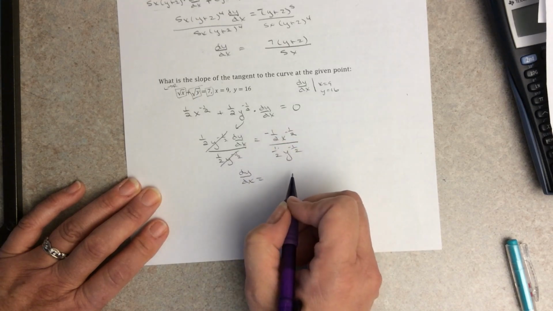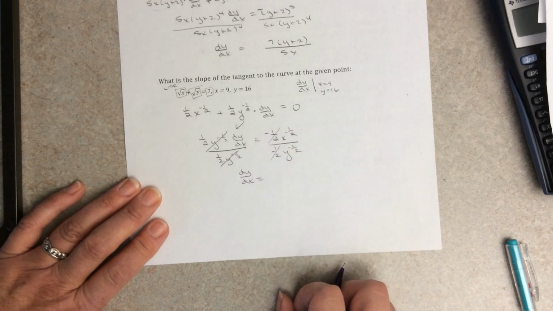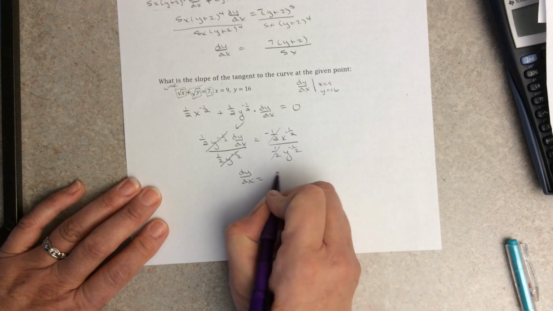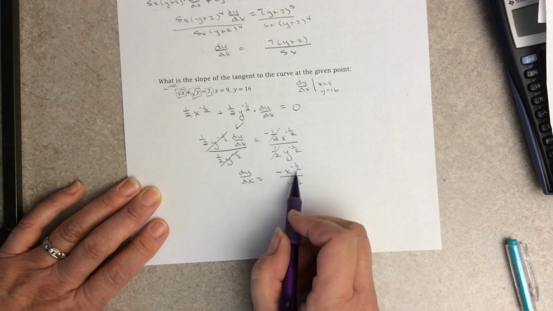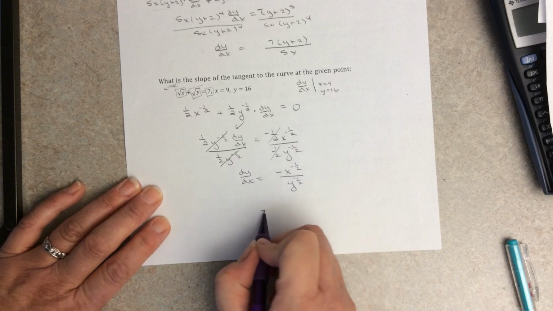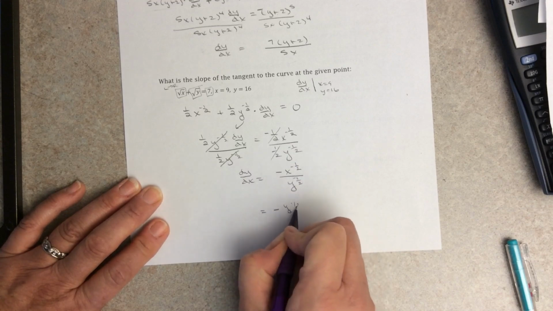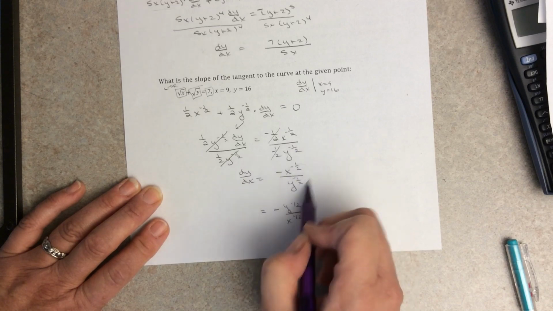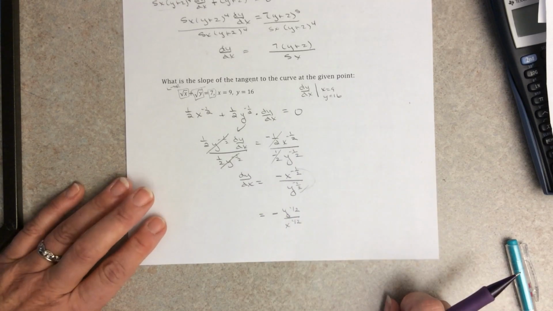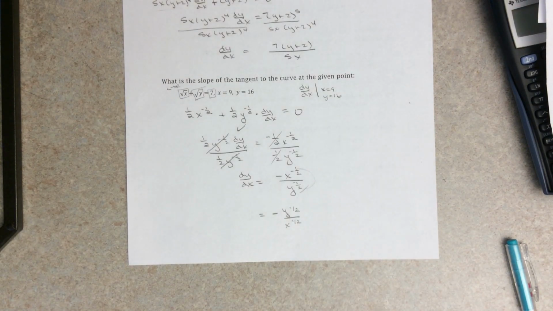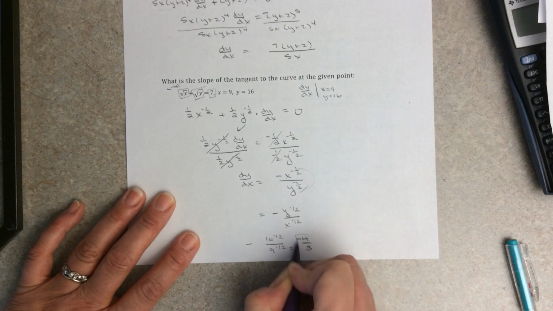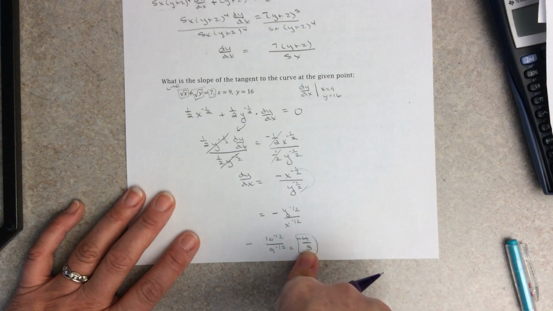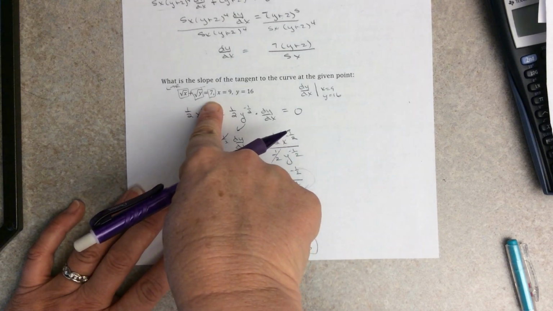It's the rule in general, and the negative 1/2 and the 1/2 will divide out, and I'll be left with negative x to the negative 1/2 over y to the negative 1/2. And since they're both negative exponents, I can switch. I can move these to the bottom and those to the top and not have negative exponents anymore. So that would be a nice rule to plug into. I'll plug in 16 for y and 9 for x, and I'll get negative 4/3. So that's the slope of the tangent to that curve at that point.